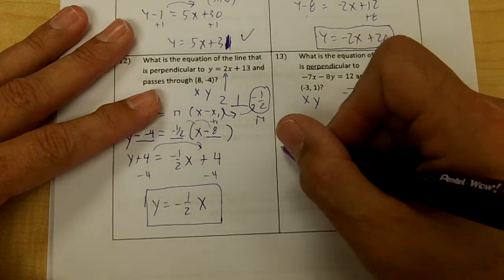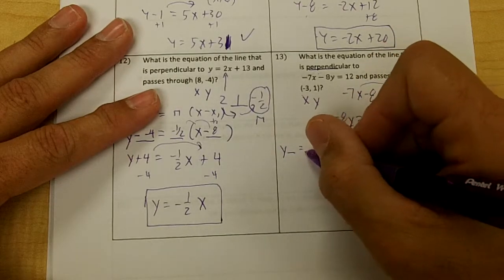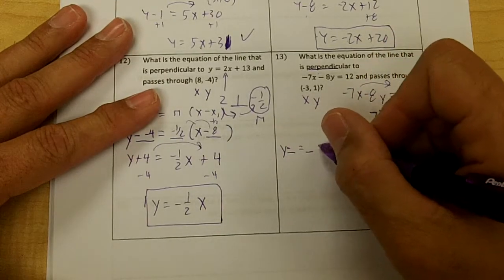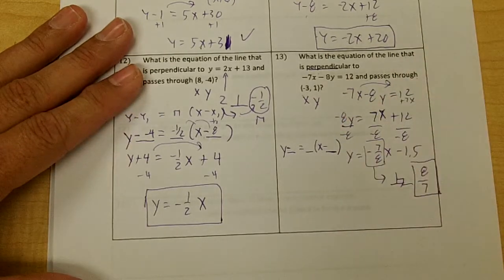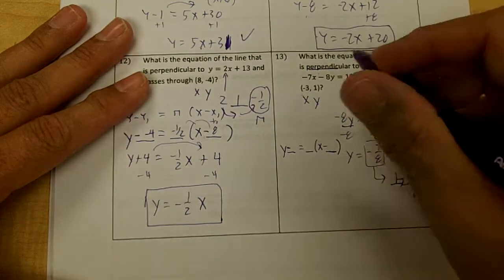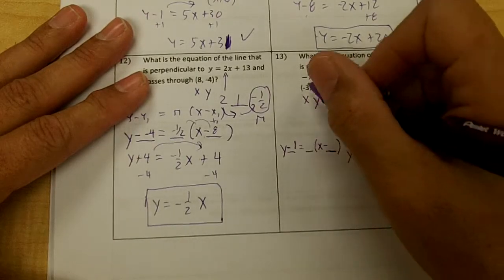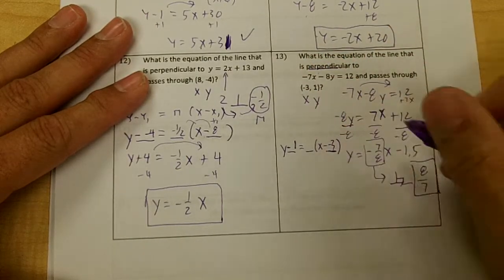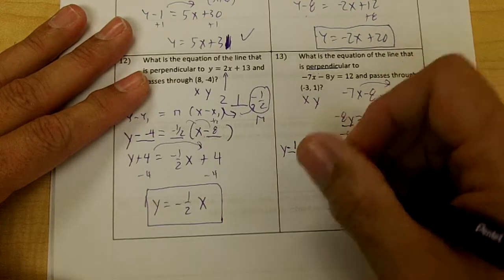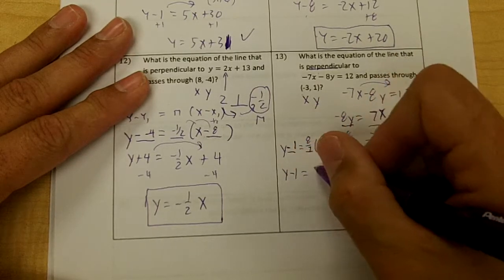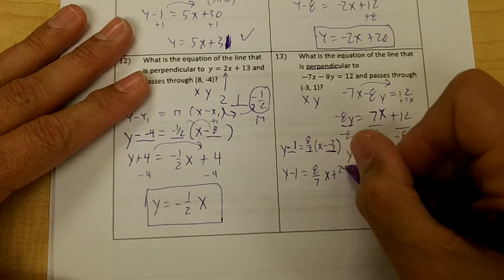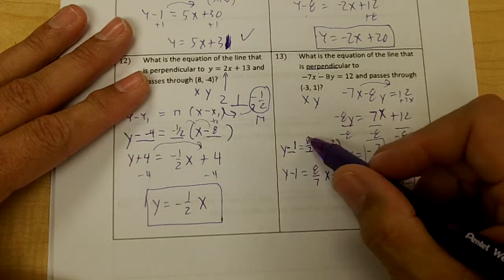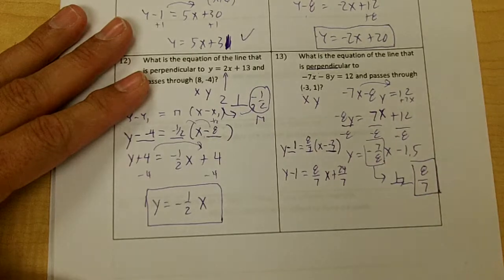Okay. So let's write down y blank equals blank, or y minus blank equals blank, parentheses x minus blank. This is going to be a big fraction here. Okay, so we're going to replace our y with 1 and our x with negative 3, and our slope is 8 over 7. So y minus 1 equals 8 over 7 x plus 24 over 7. If you multiply 3 times 8 over 7, you get 24 over 7. And the two negatives will make a positive.